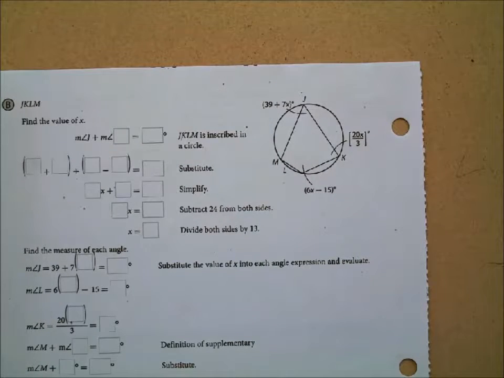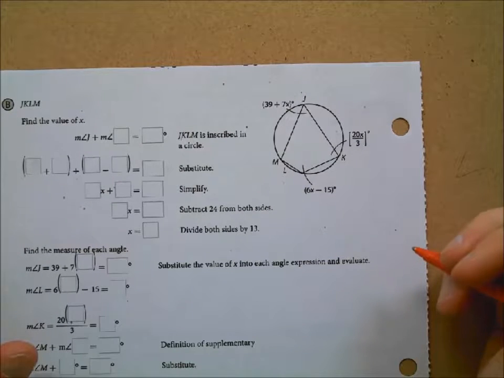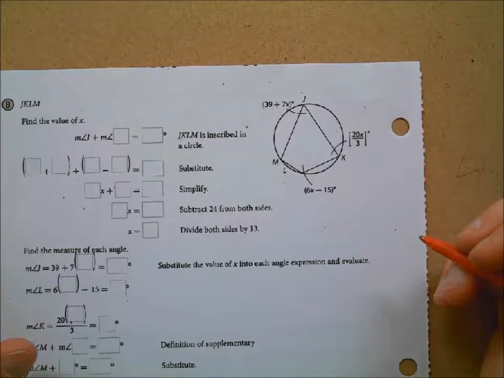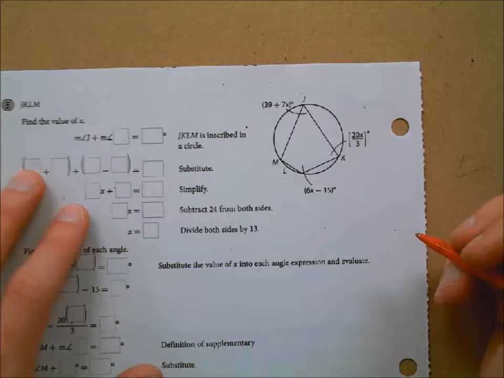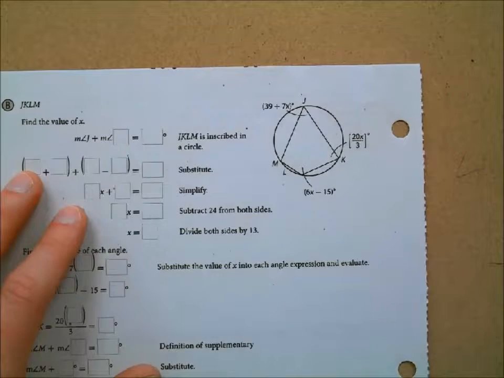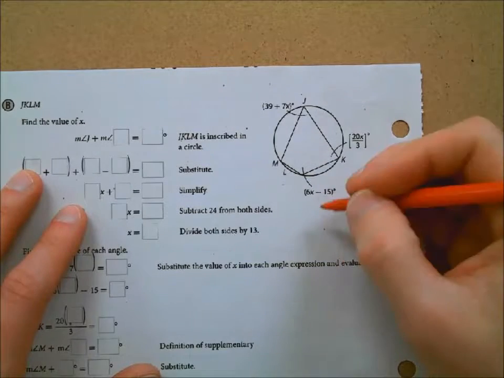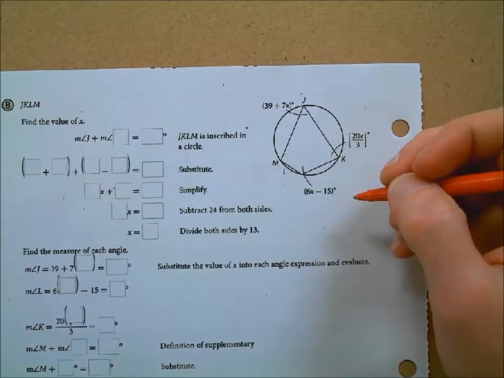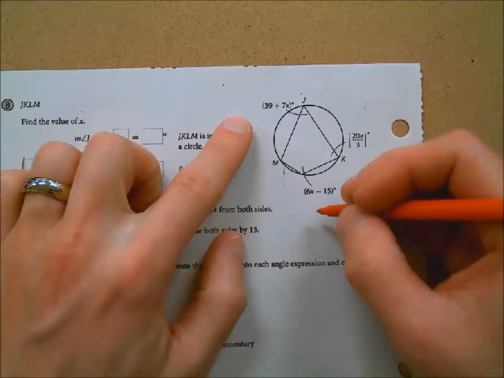Let me call on someone. Well, Madison, what do you say there? How can we set up an equation here? You know that angle MJK and KLM are equal to each other. Not equal to each other. They're going to be what? Oh, supplementary. There you go. So we'll add them up, set them equal to 180.